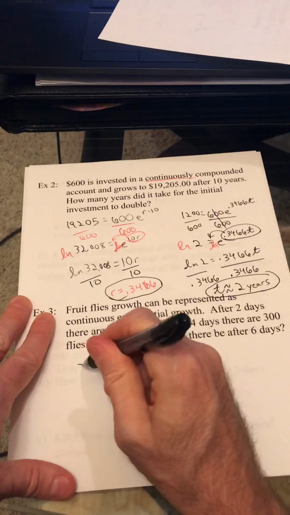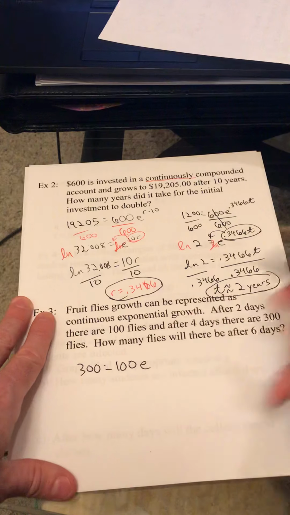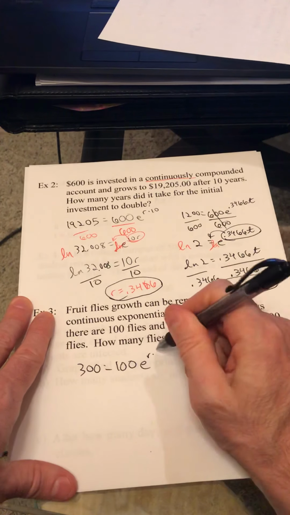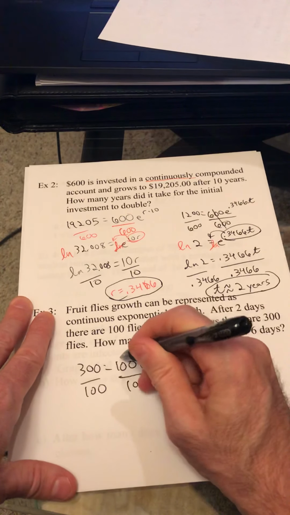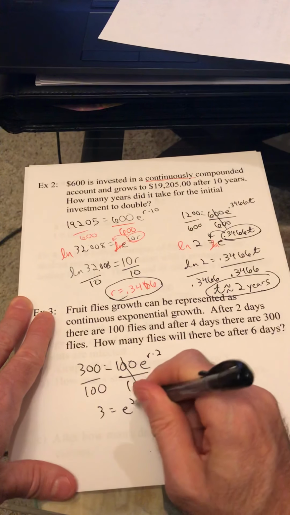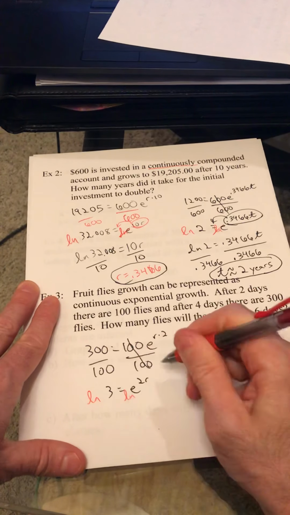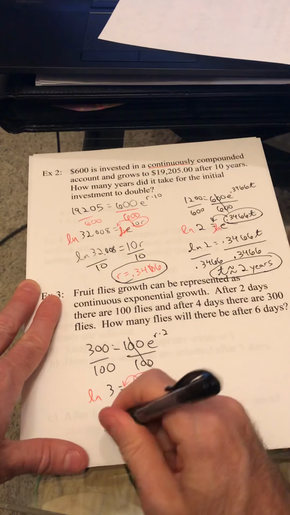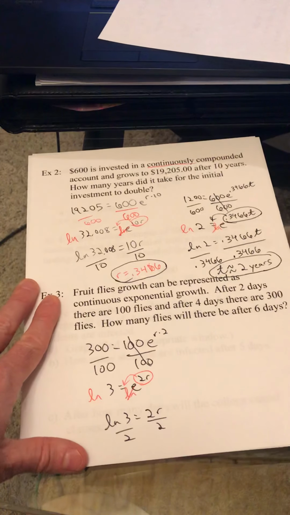So the 300 is like your A, the 100 is your P, e to the R times 2. Again, we'll divide by 100, so 3 equals e to the 2r. Then we'll take the natural log, so the natural log of 3 equals 2r, and then we can divide.